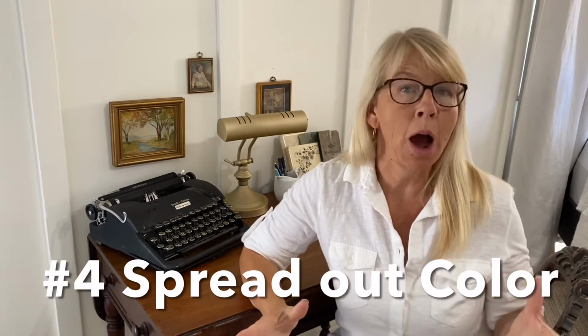The rule of 3 also applies with color, making sure that any color you introduce into a space is repeated at least 3 times. This kind of tricks your brain into thinking that this color placement was very intentional and it doesn't feel random or odd. For example, I could think purple is the most amazing color in the world, but if I don't have it anywhere in my space and I have 1 purple throw pillow, it's just going to look like it was placed there by accident. This leads us into number 4, which is spread out your color.